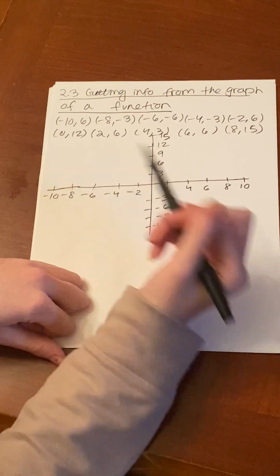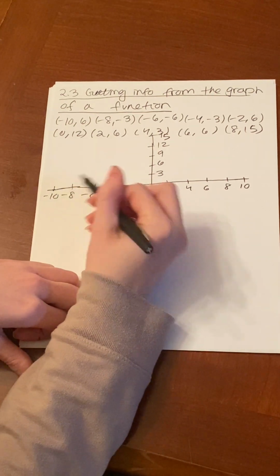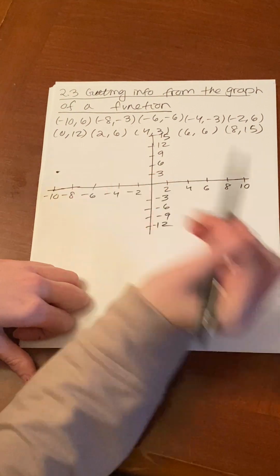Our first one is negative 10, 6, so we'll start at negative 10, then go up to 6.